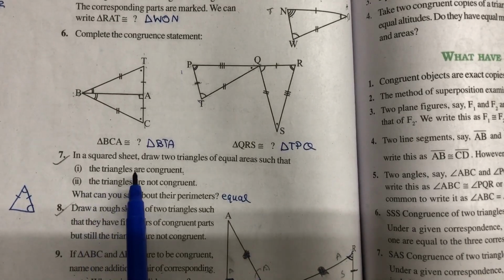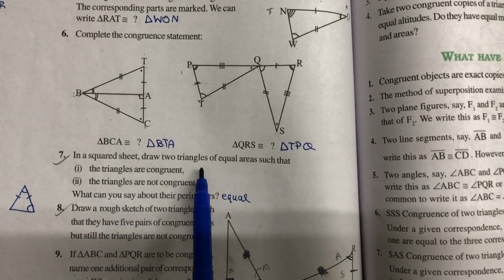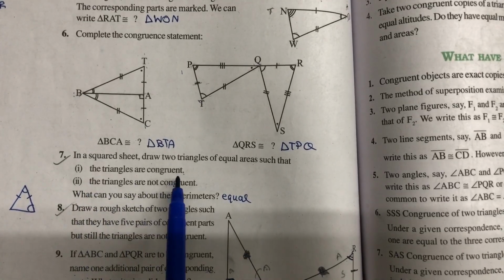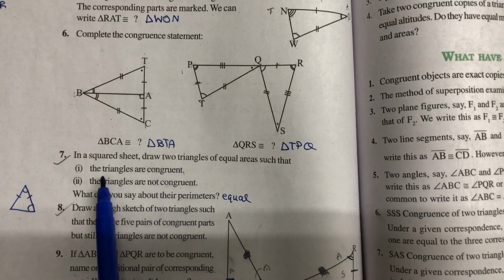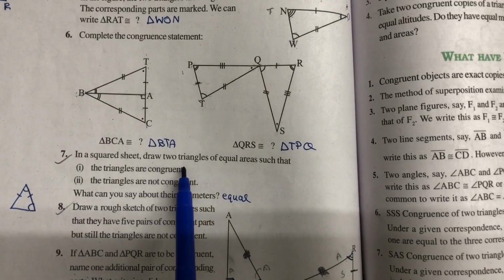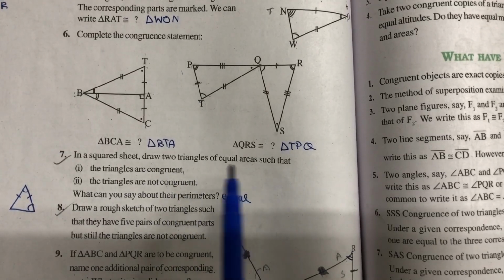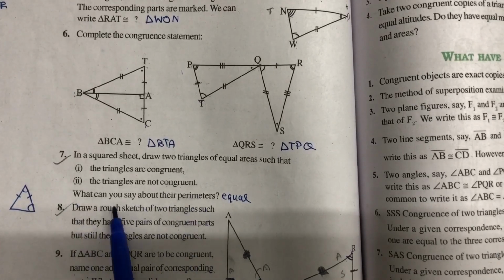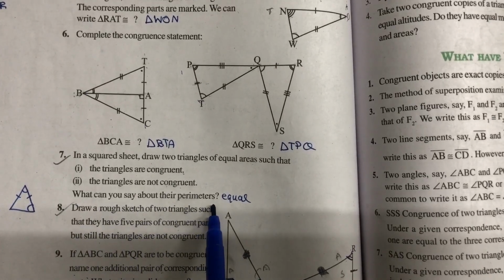Seventh question: in a squared sheet, draw two triangles of equal areas such that the triangles are congruent. In one way, we should show the triangles are congruent. Similarly, in another squared sheet, we draw two triangles of equal areas such that the triangles are not congruent. What can you say about their perimeters?